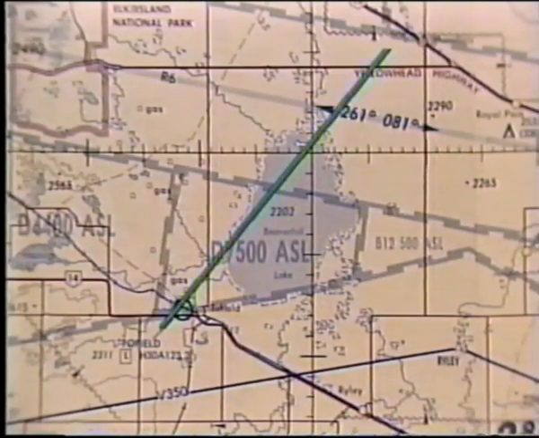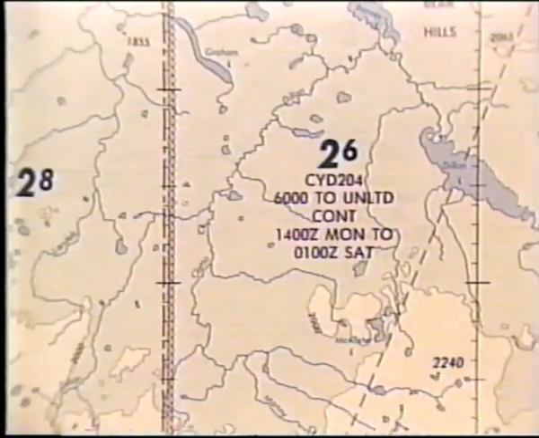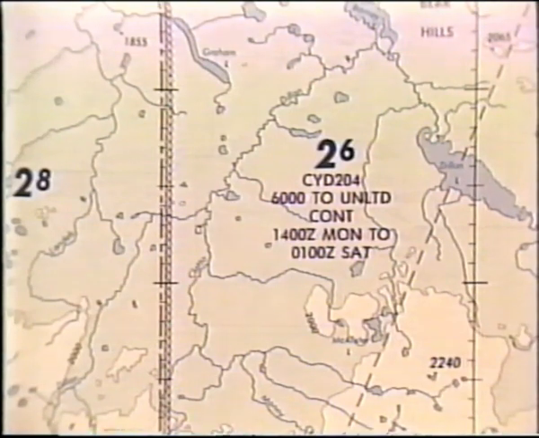When determining your route, you will find the direct route is not always the most advisable. You will want to avoid routes largely over water beyond gliding distance from land. You will also want to avoid prohibited or danger areas and routes that include poor terrain.